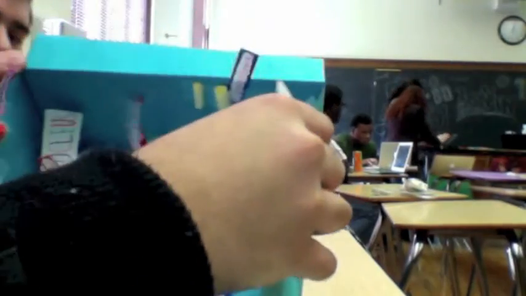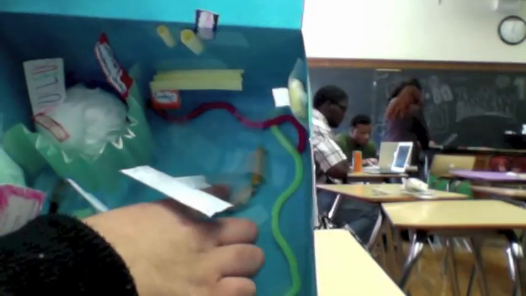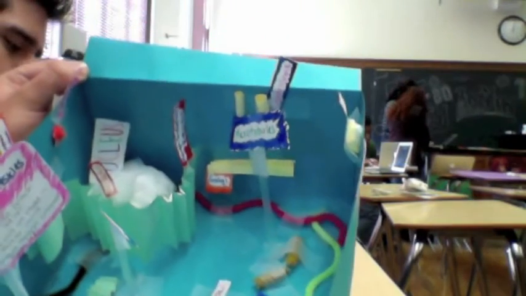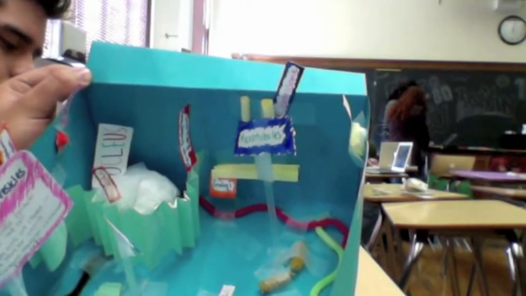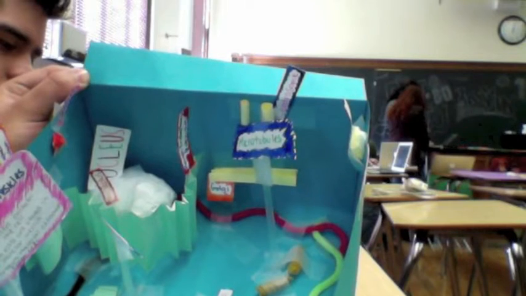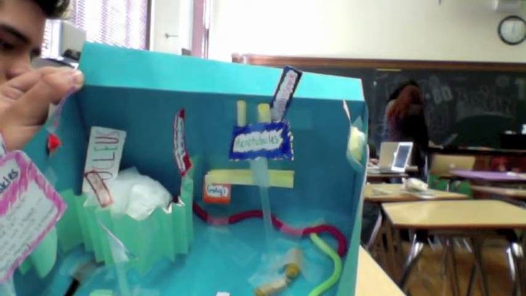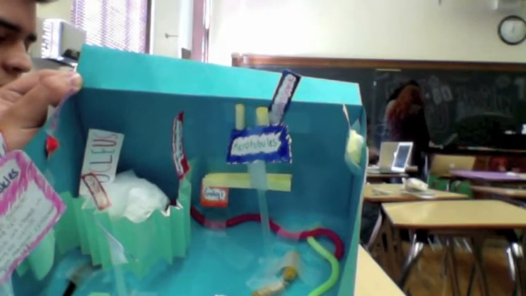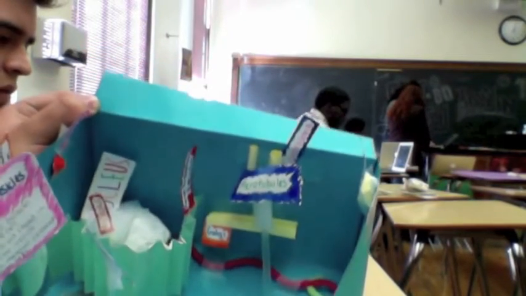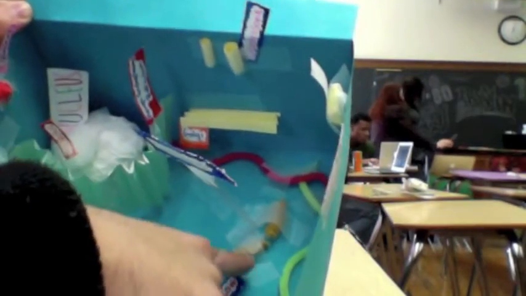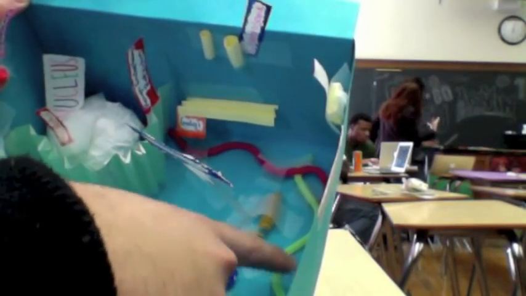Let's see. These little lasagna pieces right here are the microtubules. They're part of the cytoskeleton. These little things are just like a larger view of this.